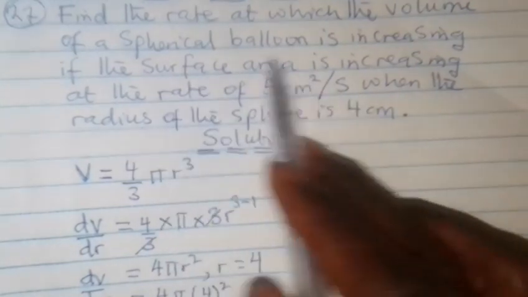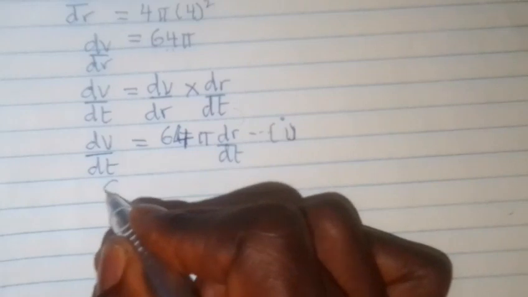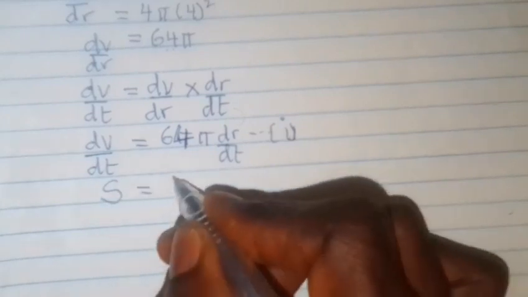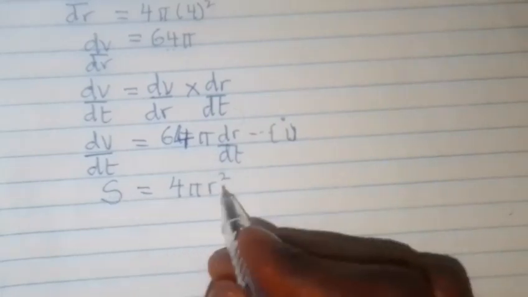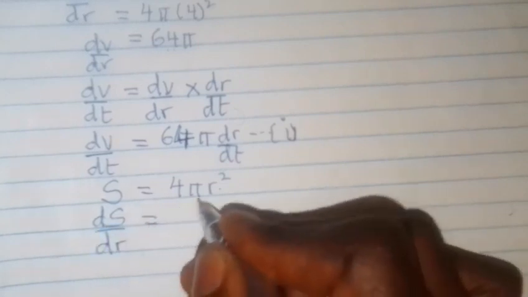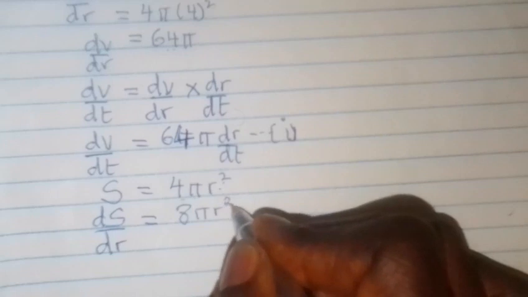So we need to differentiate this surface area. Now, we know that our surface area for a sphere has the formula of 4 pi r squared. So we need to differentiate this with respect to r. So this will give us dS dr equals, now 2 times 4 pi r will give us 8 pi r, then we have 2 minus 1.